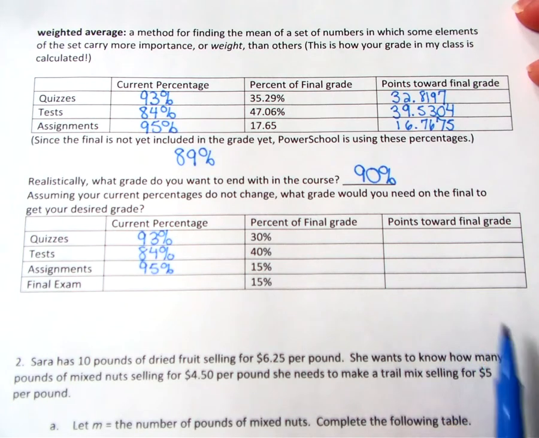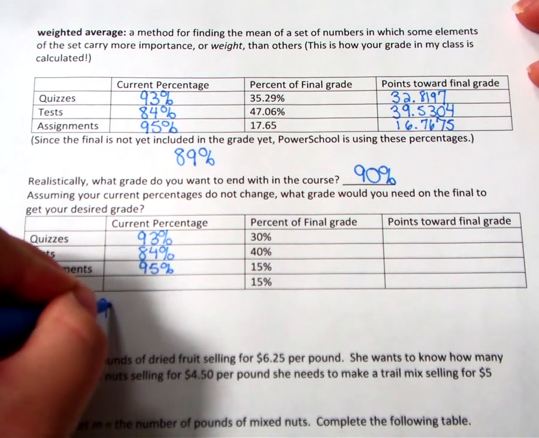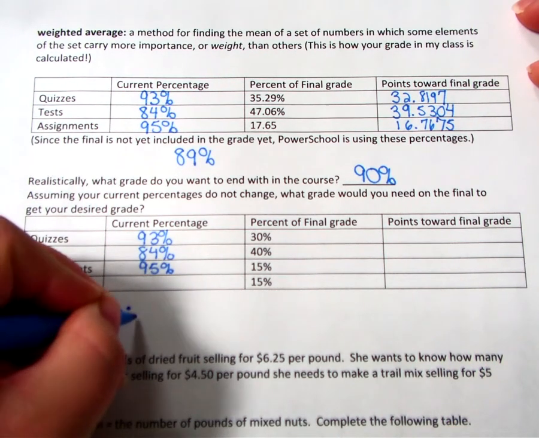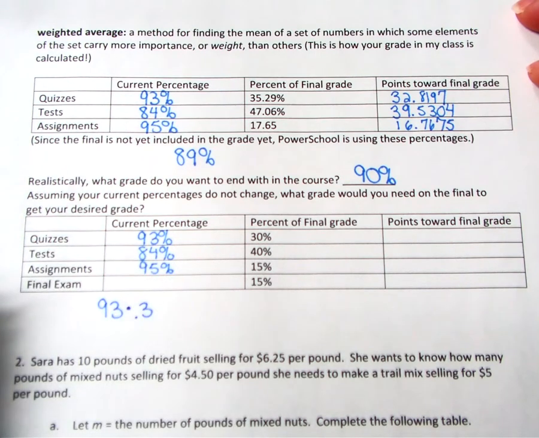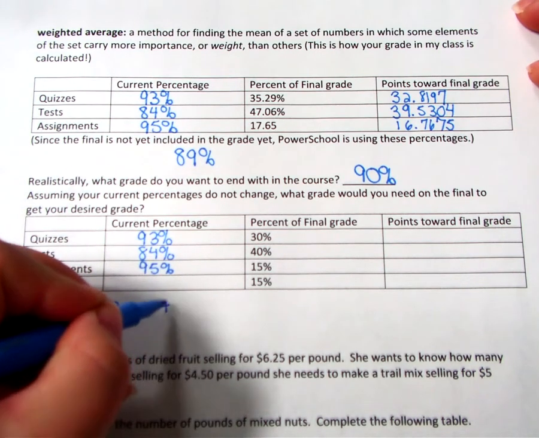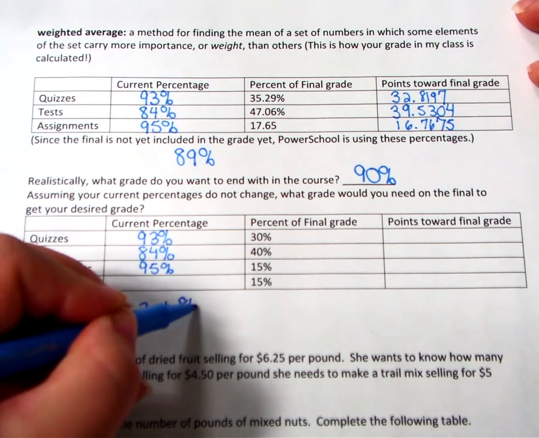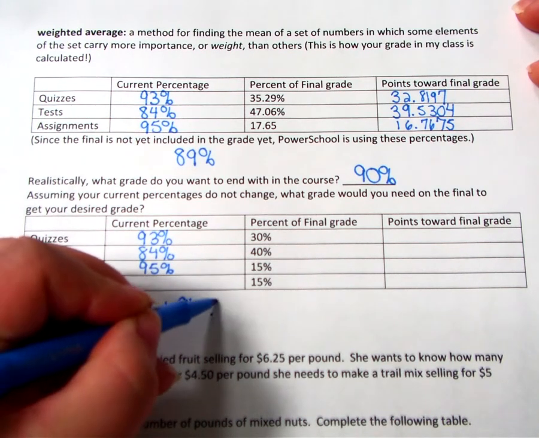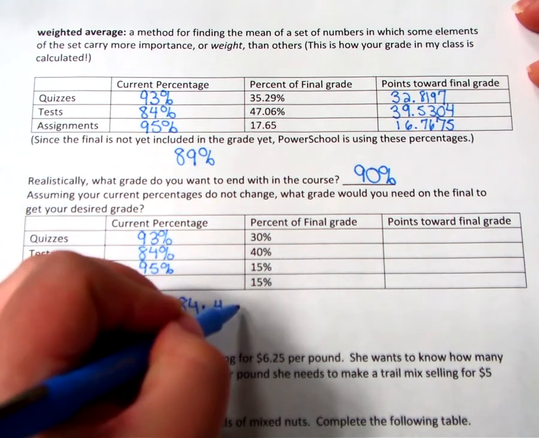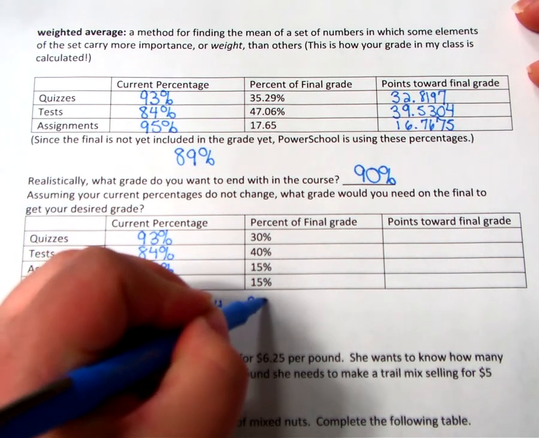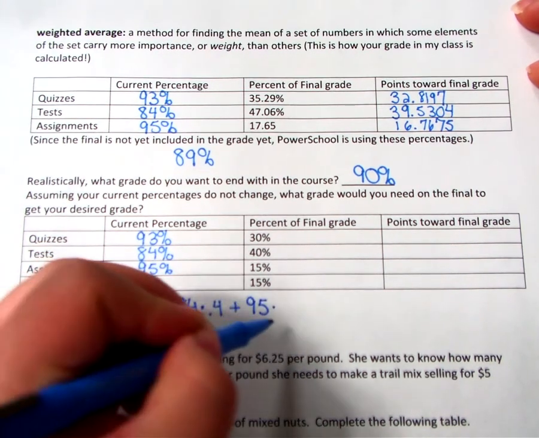And we are going to walk through to see, okay, what would that do to my final grade? So we're going to take the 93 and we're going to multiply it by 0.3 because that's 30%. Plus, we're going to take the 84 and we're going to multiply it by 0.4. We're going to take the 95. We're going to multiply it by 0.15.